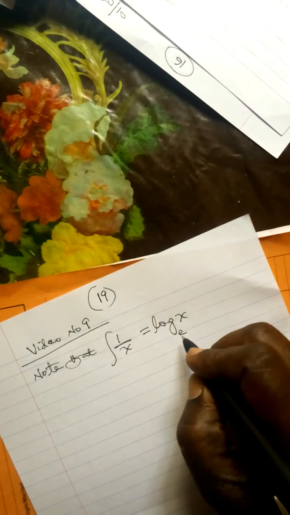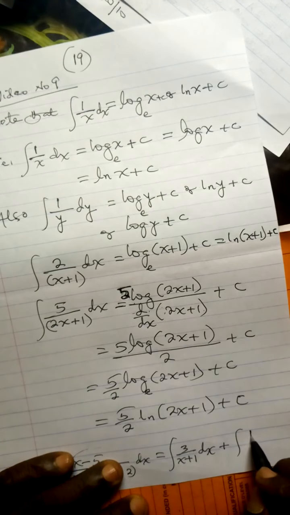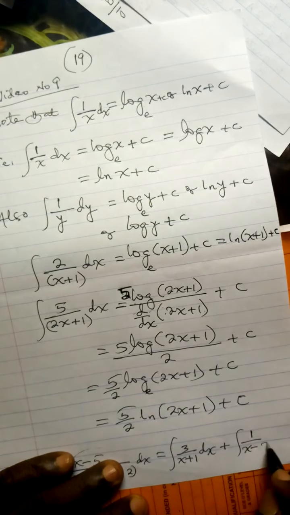So therefore the integral of 4x minus 5 over x plus 1 into x minus 2 dx is the same thing as, remember that we first of all resolve this algebraic fraction 4x minus 5 over x plus 1 into x minus 2 into partial fractions, and we got the integral of 3 over x plus 1 dx plus the integral of 1 over x minus 2 dx.